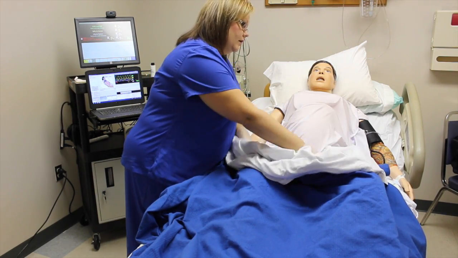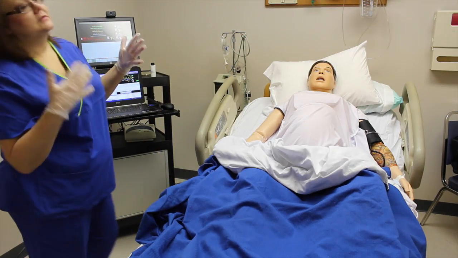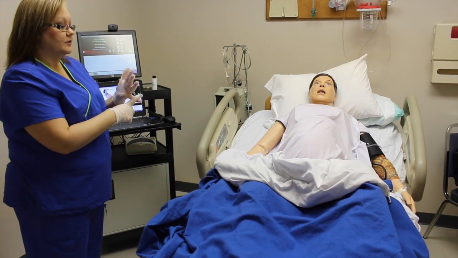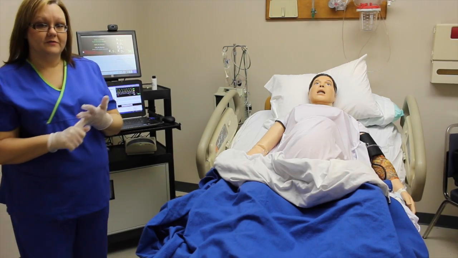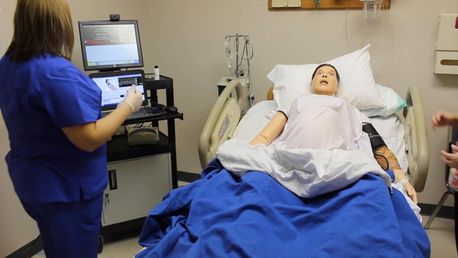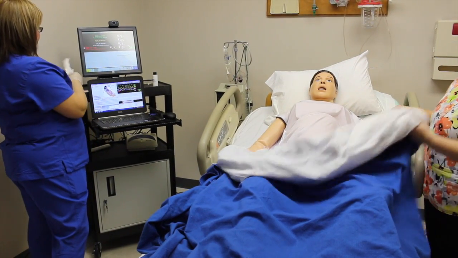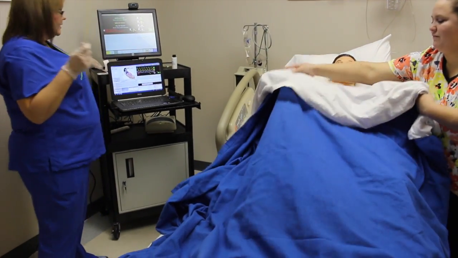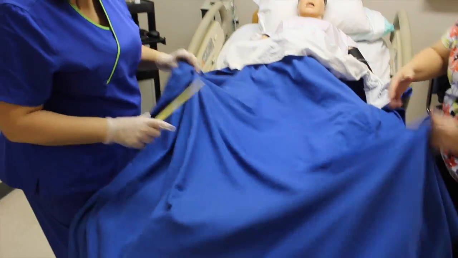One of the things that happens as normal labor progresses is that either the membranes rupture spontaneously or the physician ruptures the membranes. So that's what we're going to show you now, the rupture of membranes. We're going to actually use an amni hook, like they would use in the obstetric setting.